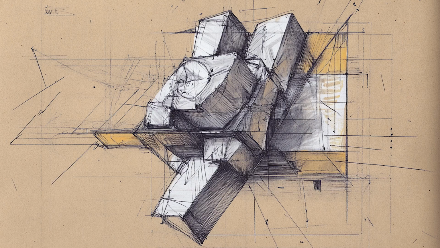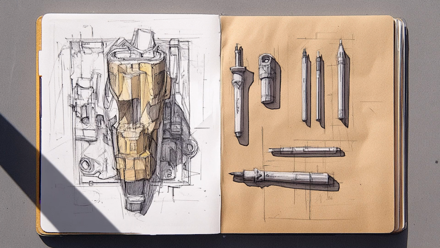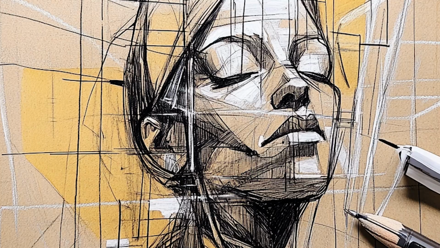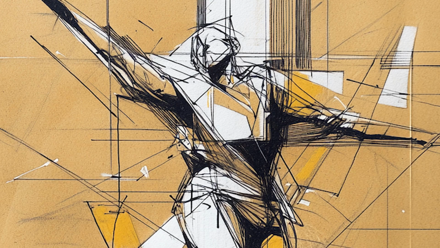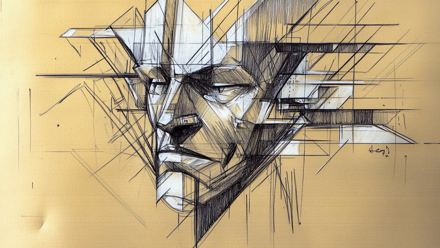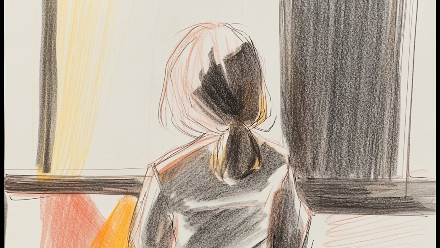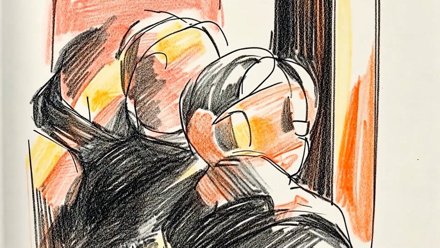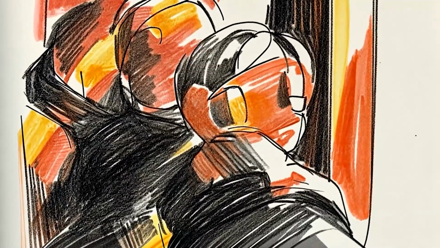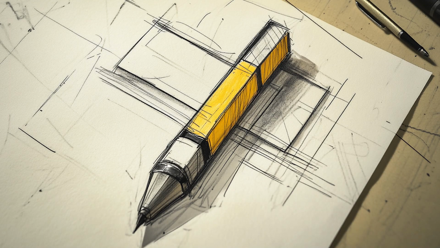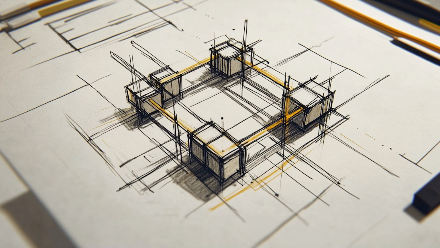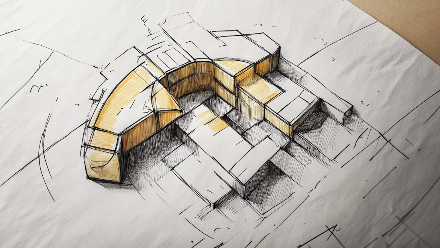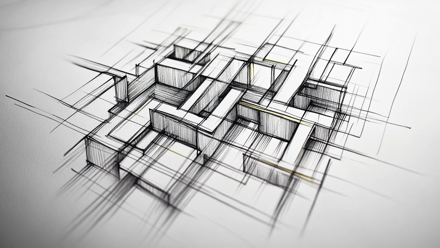Line. It's the simplest, yet most versatile tool in any artist's arsenal. A single line can tell a story, suggest movement, or convey emotion. It's the first thing we learn to draw as children and remains one of the most fundamental elements of art, connecting two points to create shapes, textures, and meaning. In this video, we're going to explore how artists use line as a building block for drawing, and I'll share some of my own thoughts and techniques on harnessing its power.